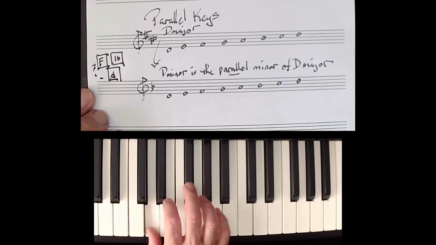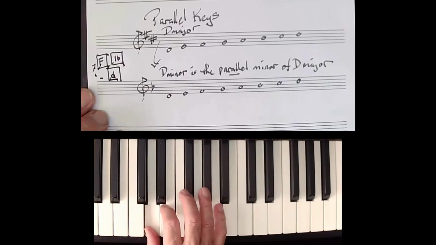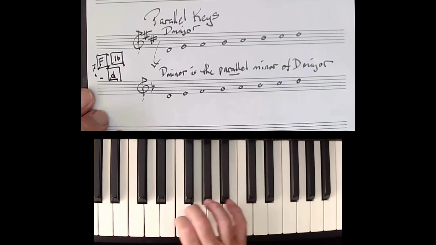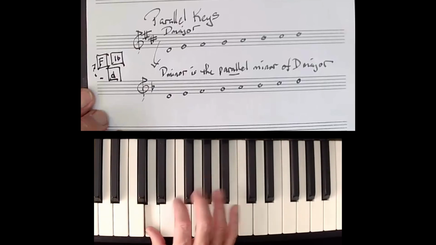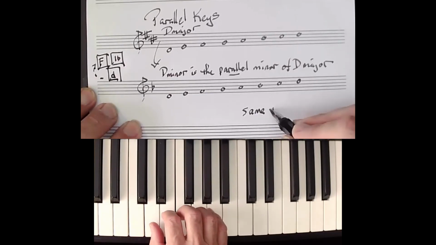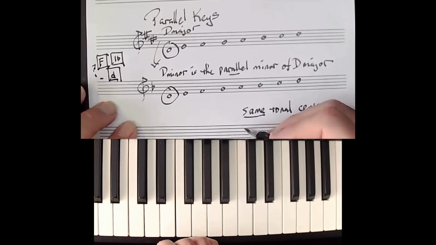So D major, key signature of two sharps, starts on D. D minor, key signature of one flat, starts on D. So for these parallel keys, they both have the same tonal center, but different key signature.